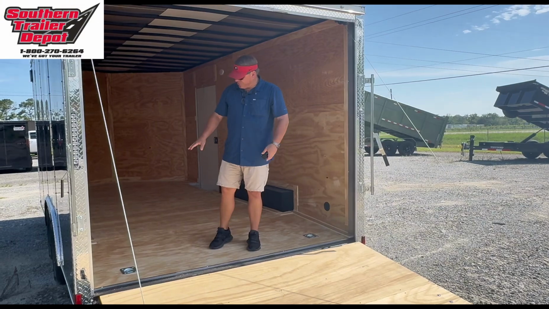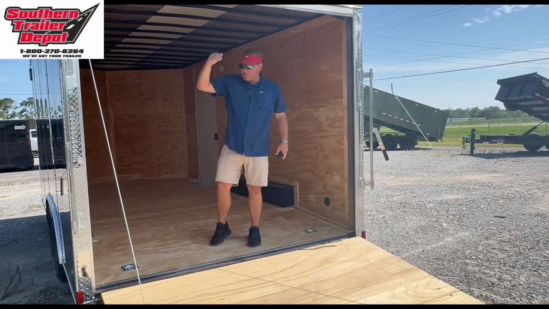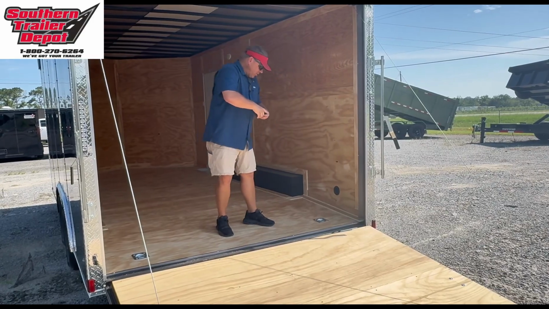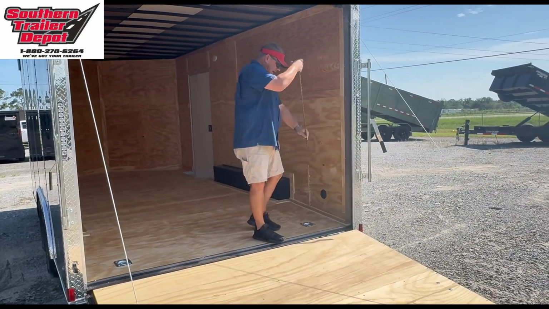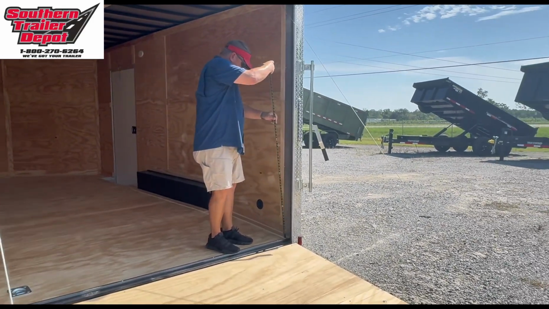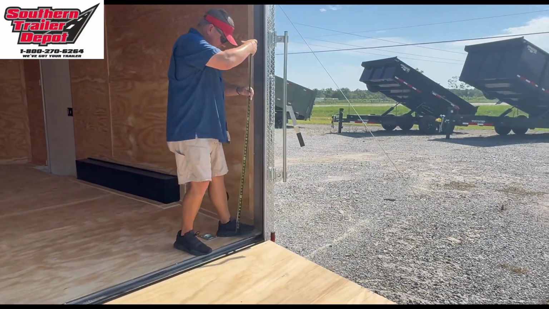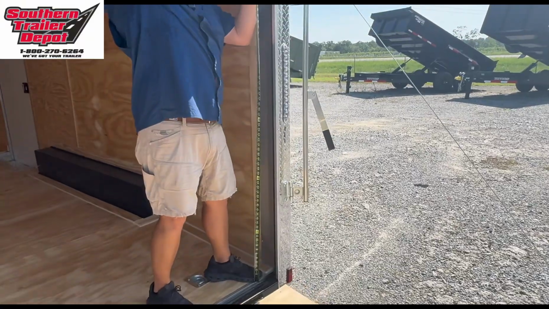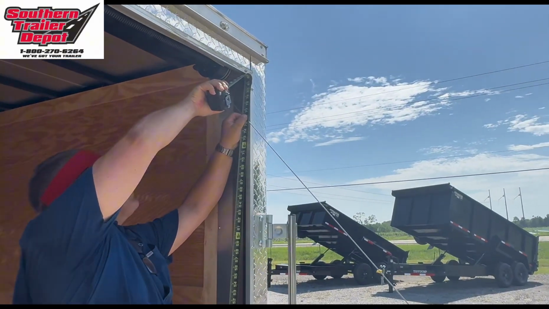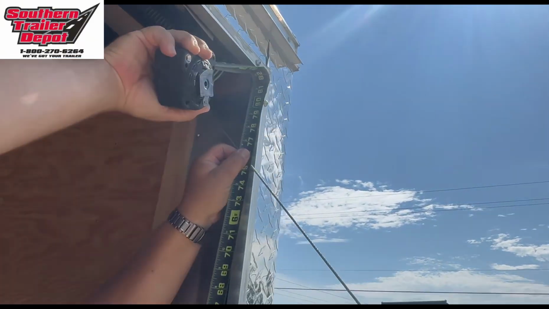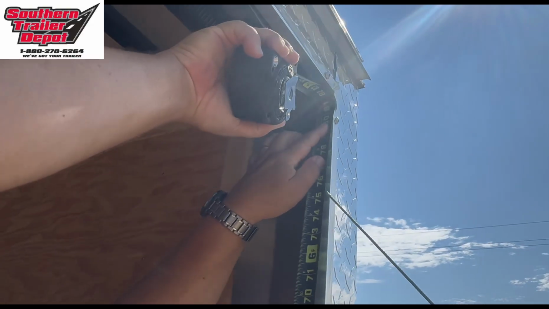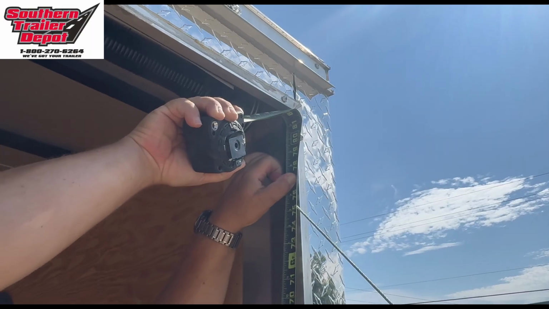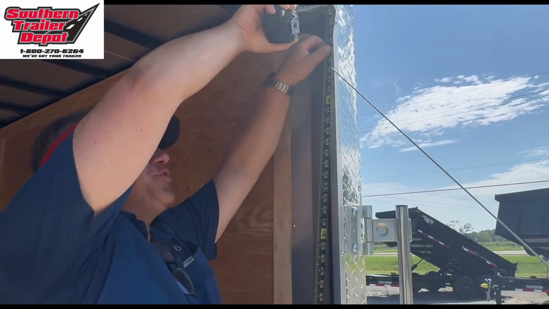So what I'm saying is you're gaining some that you're losing up here, you're gaining a few inches back down here. So as far as the height on this trailer, the entry height, I'm going to measure from the 3/4 inch floor coming up here. That's real close to 82, but to be safe, I'm going to say that's 81. 81 inch max entry.